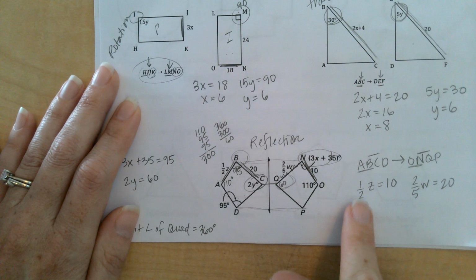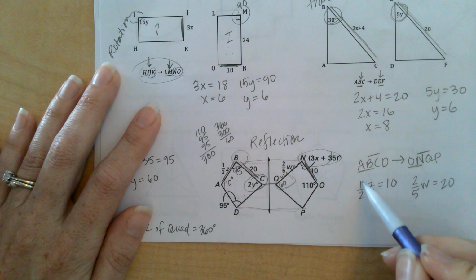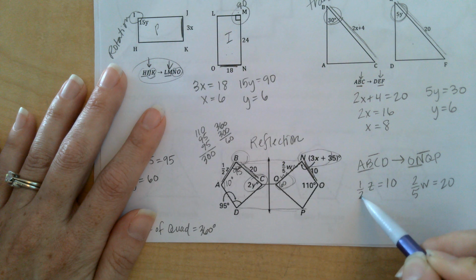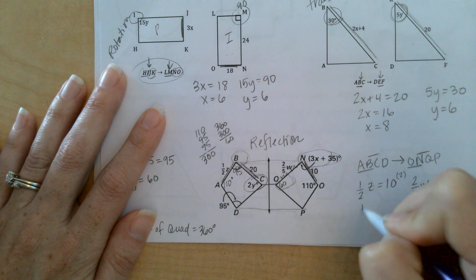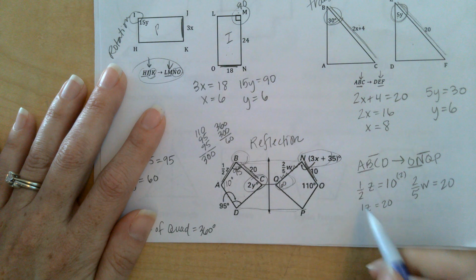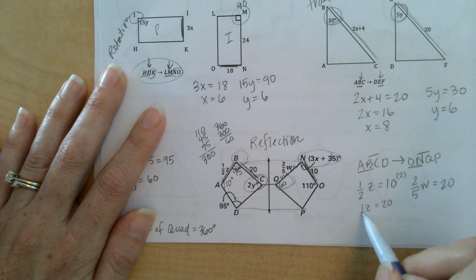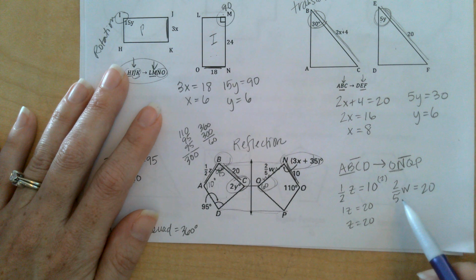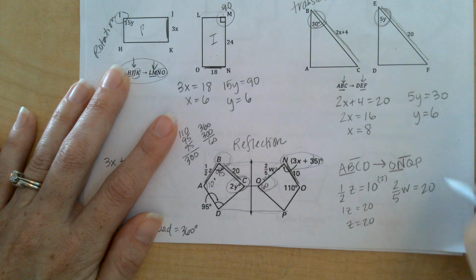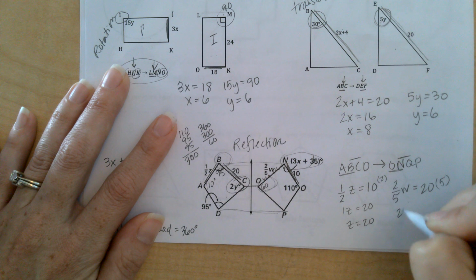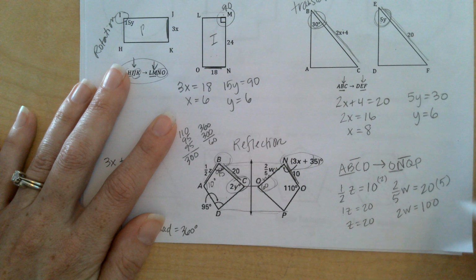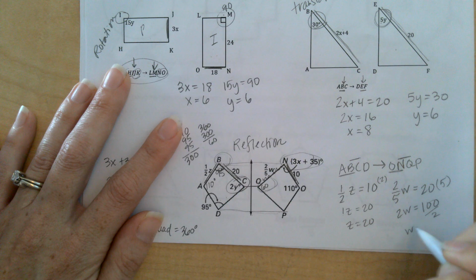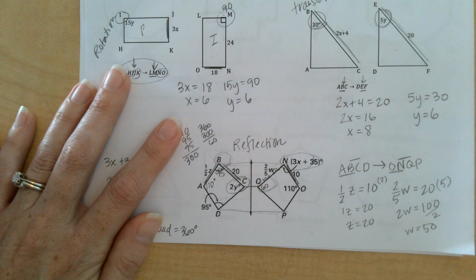Do you remember how to solve these with the fraction? Okay, this is just saying I'm multiplying z by 1 and dividing by 2. So I'm going to do the opposite. Instead of divide by 2, I'm going to times 2. So that gives me 1z equals 20. And that 1 really doesn't matter. I would divide by the 1, but does it matter? Nope. So it's just z equals 20. So what would I do here? Instead of divide by 5, I multiply by 5. So that gives me 2w equals 100. And then how do I get rid of the 2? Divide by 2, so w is 50. Does that make sense?